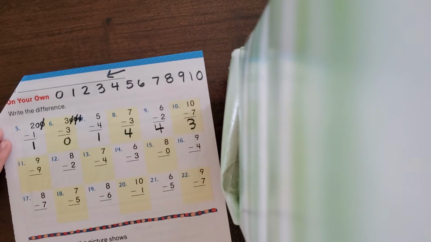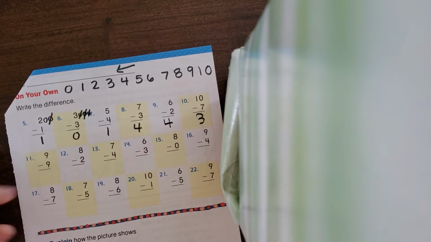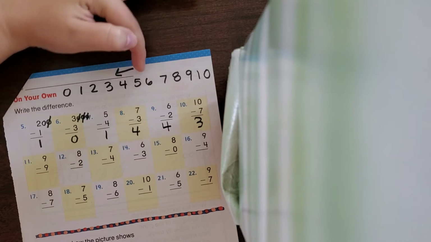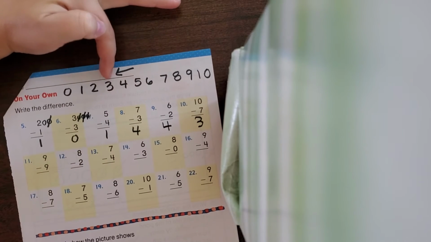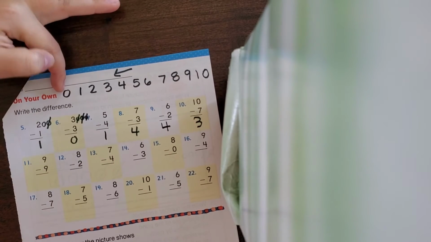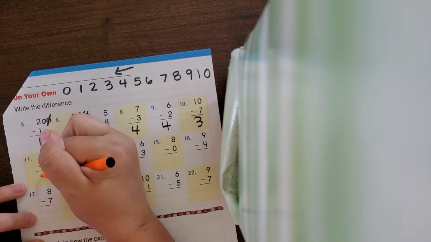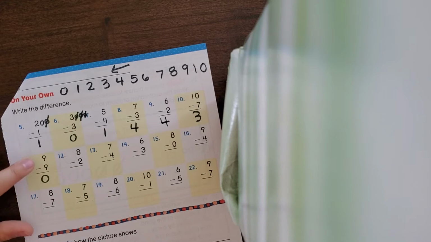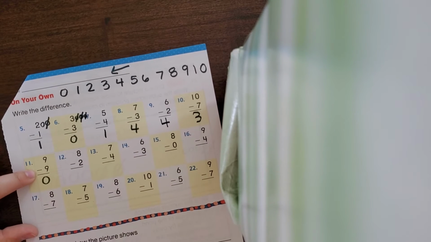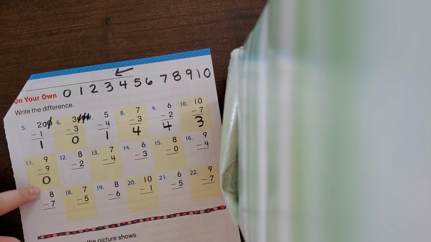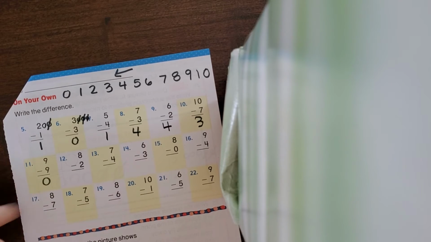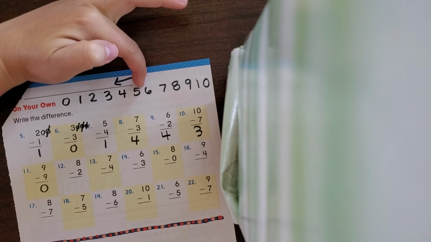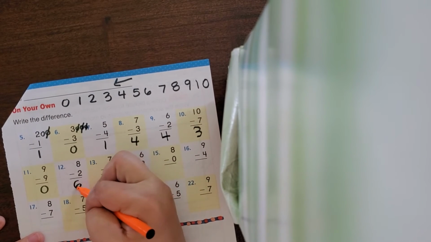Okay, let's keep going. Here I've got 9 minus 9. So I start at 9 and I count back 9. 1, 2, 3, 4, 5, 6, 7, 8, 9. What did I land on? 0. You should know this from our lesson about taking away all or none. So here I had 9, and if I take away all of them, which would be 9, that's only going to leave me with 0. 8 minus 2. I start at 8 and I count back 2. 1, 2. That gives me 6.